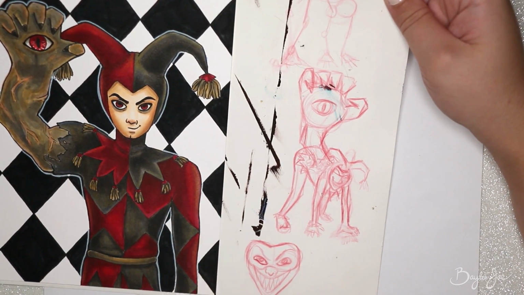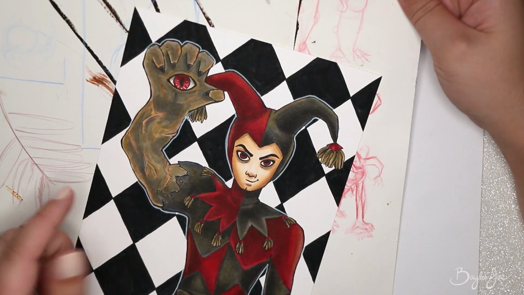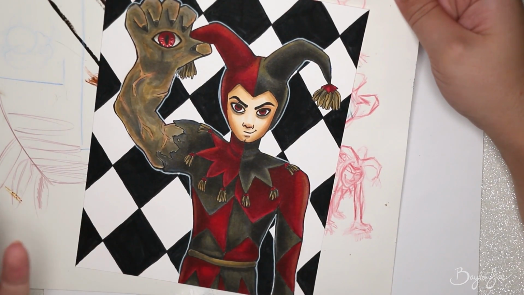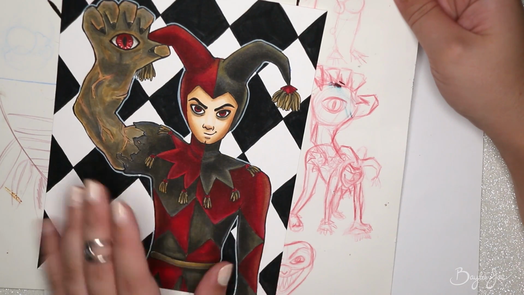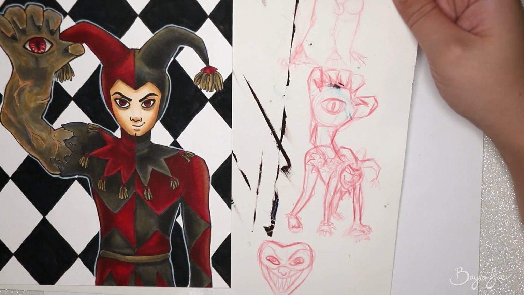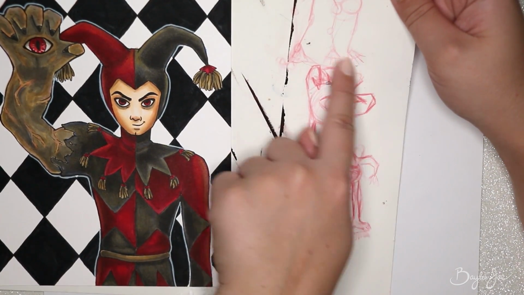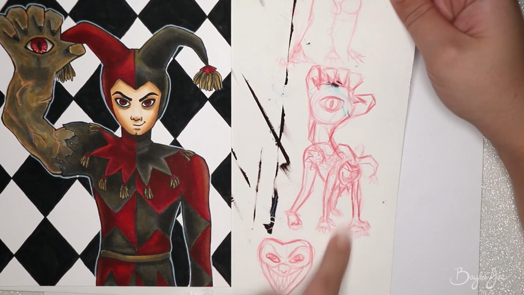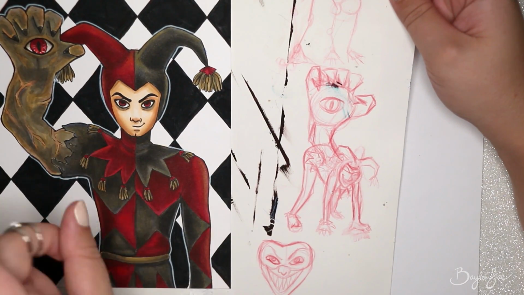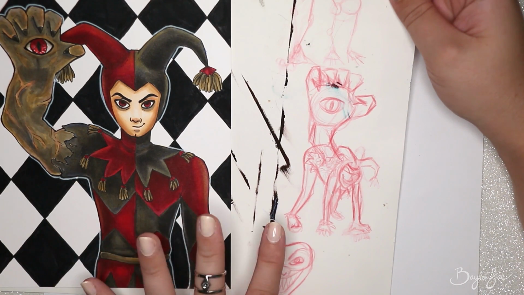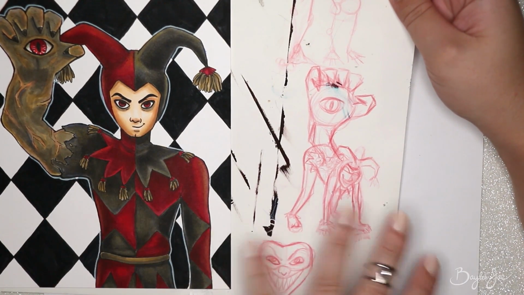I feel like it's much more interesting. This one's just very static and kind of boring. Although I do like the coloring, it's just not really good enough. So I'm going to scan this and print out the thumbnail larger and then refine it into a finished sketch and then ink and color.